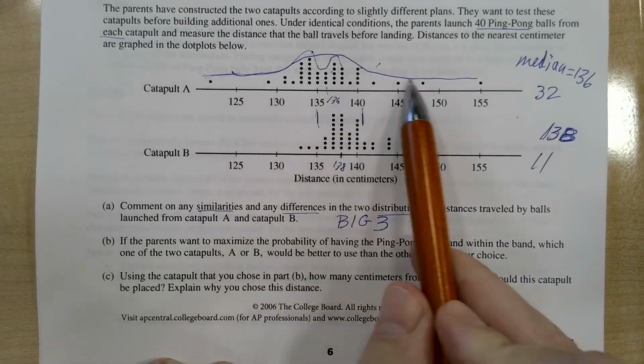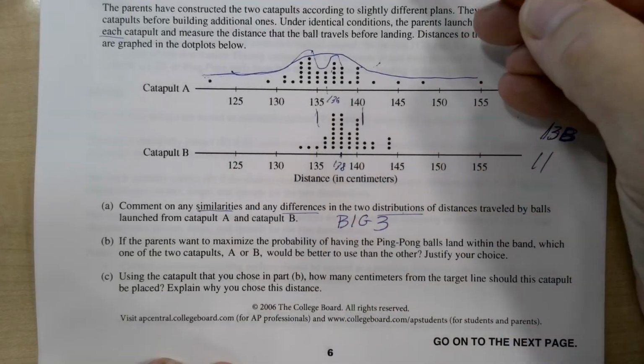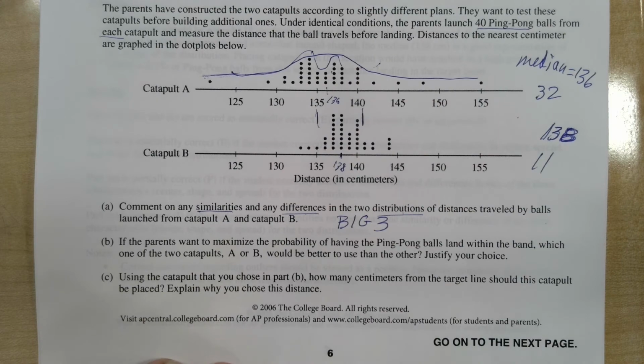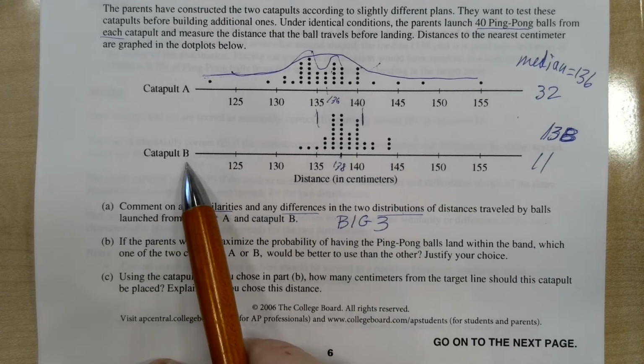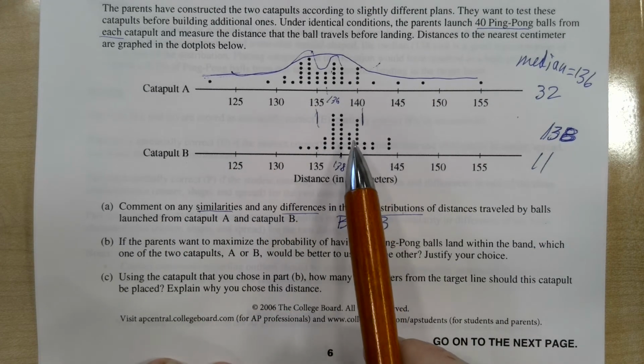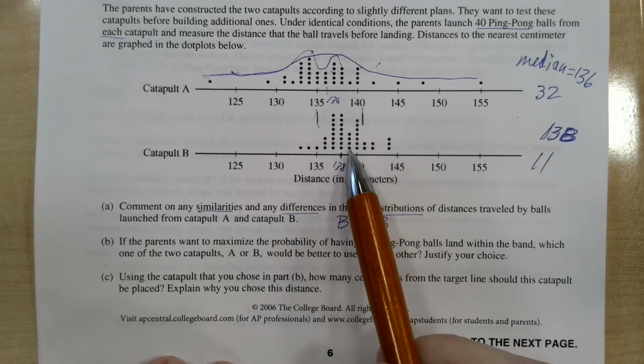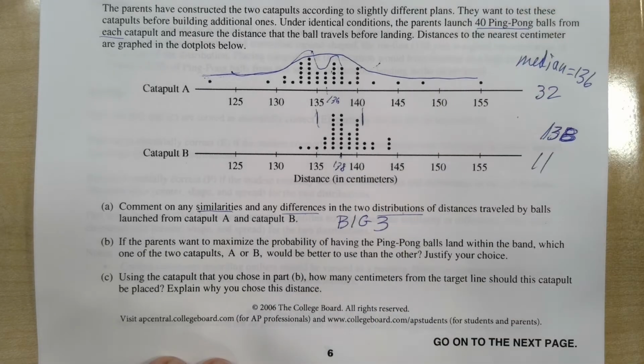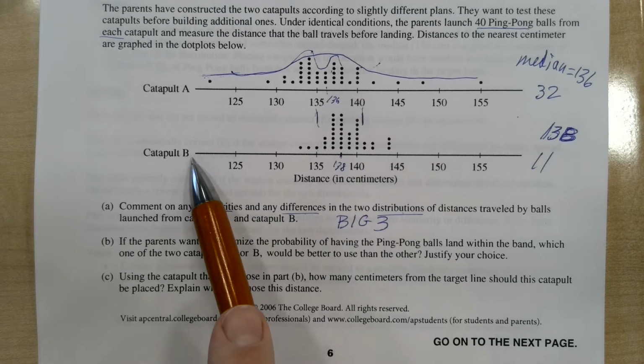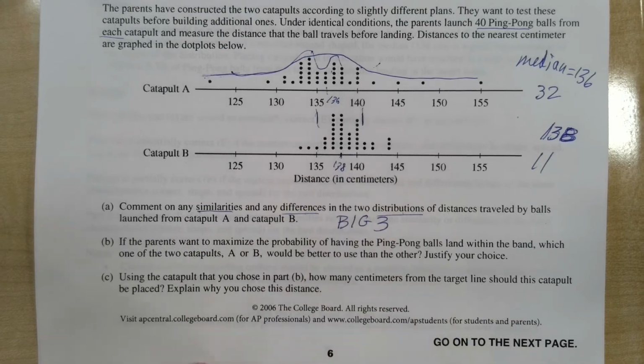So this variability really ruins your chances of getting them in that shaded region. You would want to use Catapult B because the variability is less than Catapult A. Therefore, a higher proportion of the shots will land in the shaded region. Something like that is what you'd want to say: Catapult B is better because of the smaller variability.